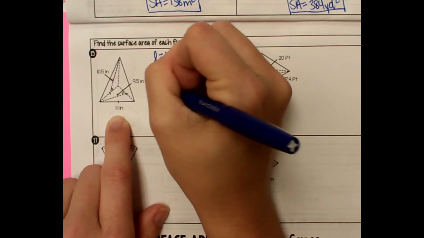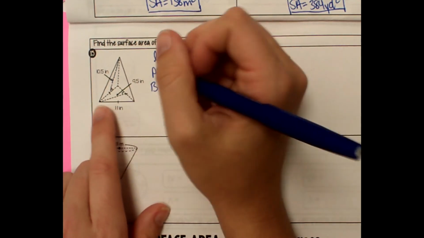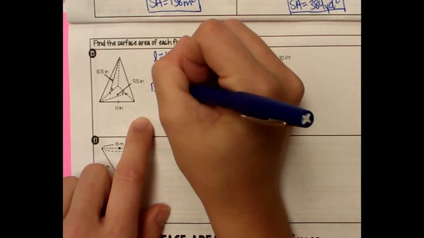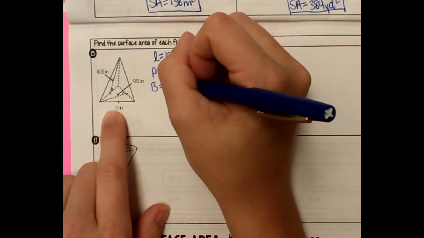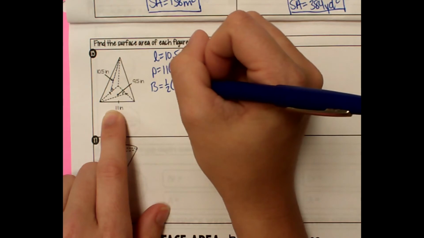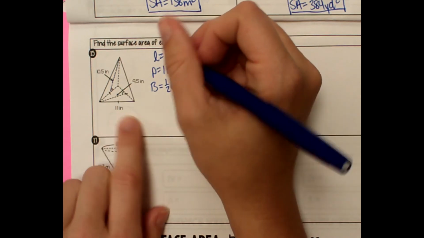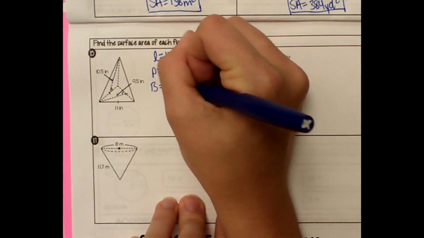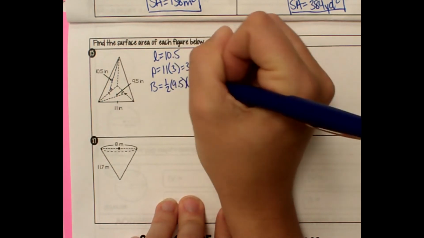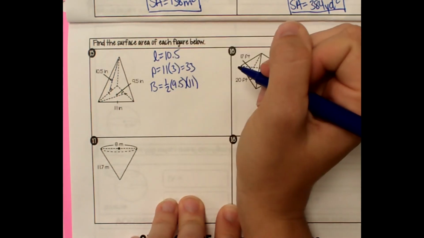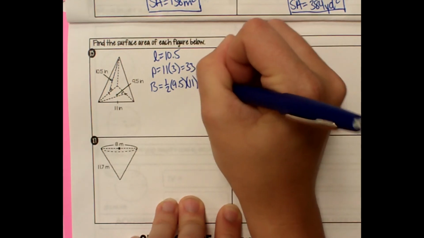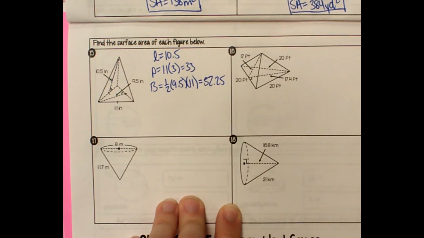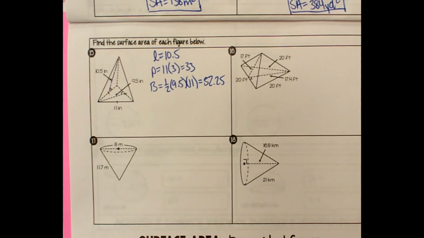And then the area of the base, your base is a triangle, so it's 1/2 times 9.5 times 11. You get that the area of the base is 52.25.